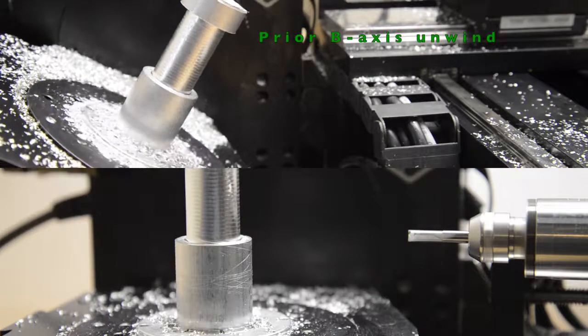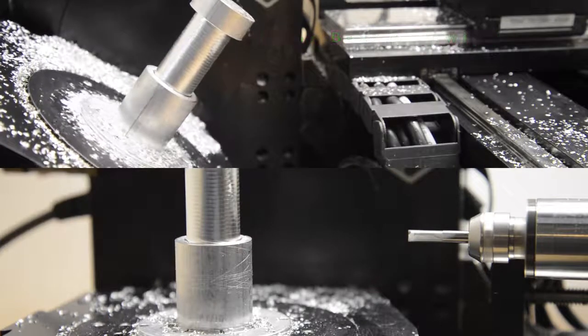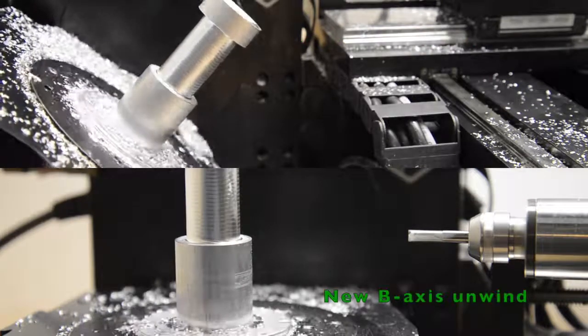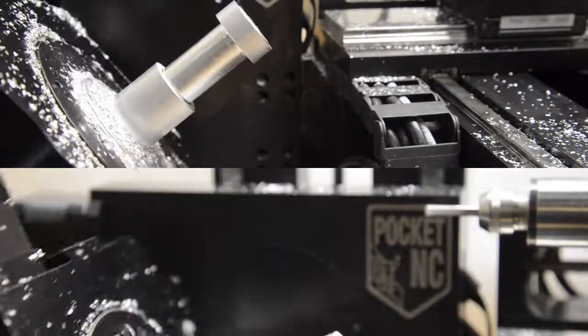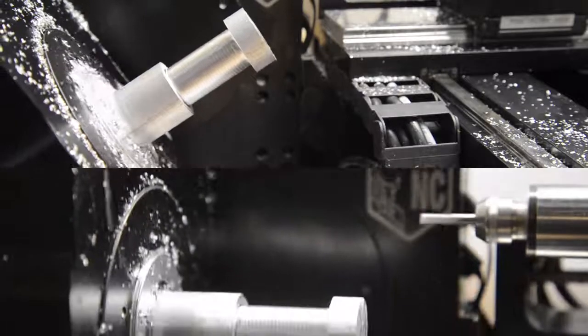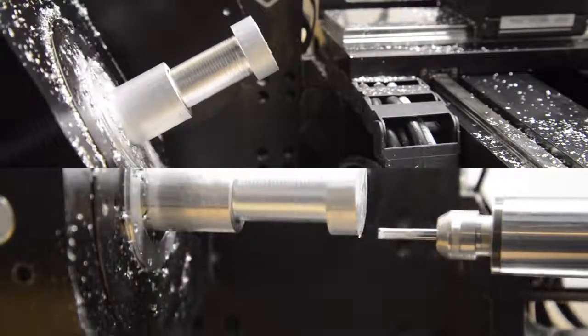Improved rotary axis unwinding handles resetting the B-axis to 0 without requiring a complete unwind. The top screen shows the previous unwind, taking significantly longer than the improved unwind in Kinetic Control shown in the bottom screen.